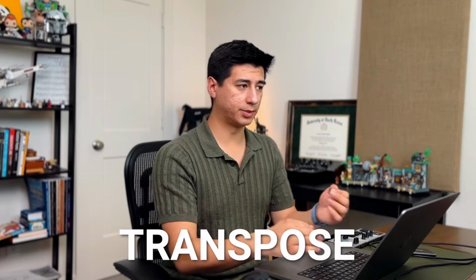Okay, let's go further. In addition to adding intervals, you can change the notes that you have selected with the Note Tools popover. One of those ways is by transposing really quickly.